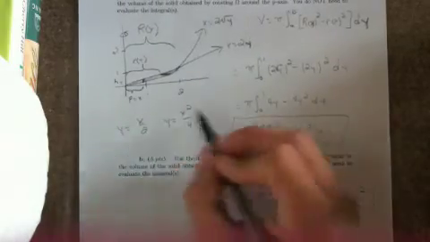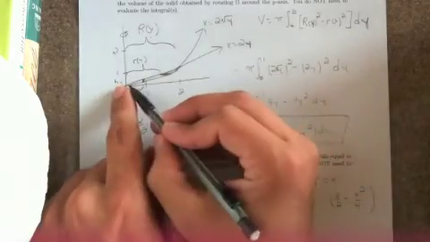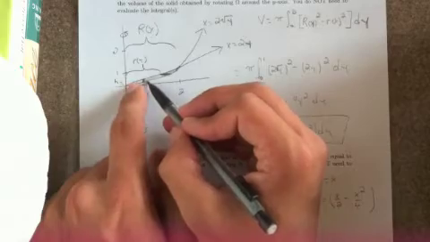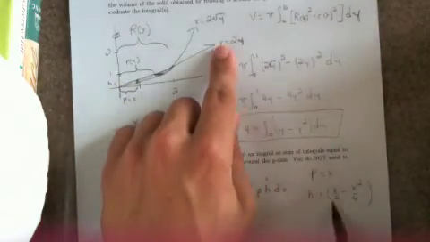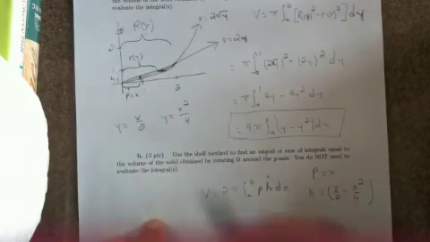Okay, so you just solve for y, and then you want it to be this height, so it would be this function minus this function, and then the remainder, your difference, will be the height that we're looking for. So that is h.